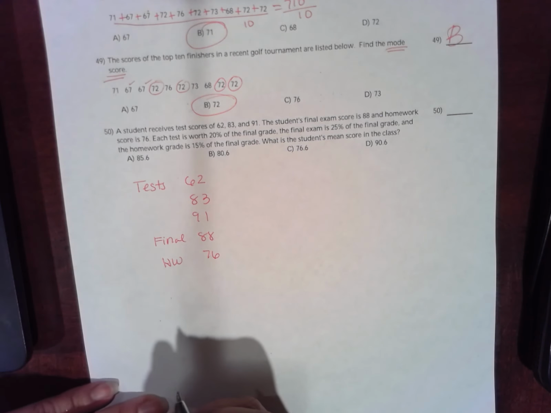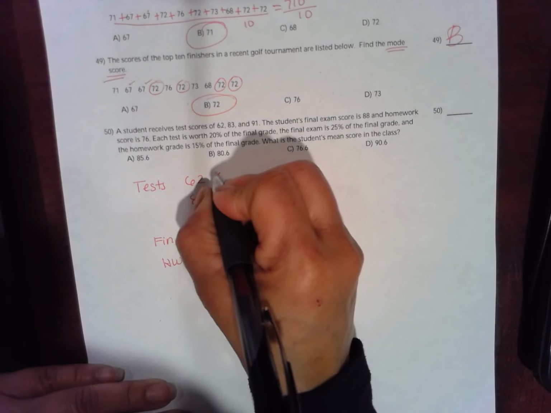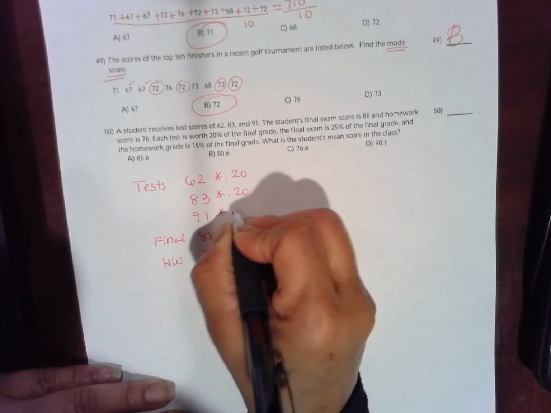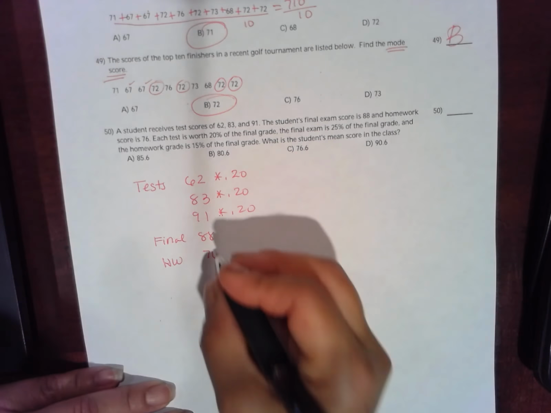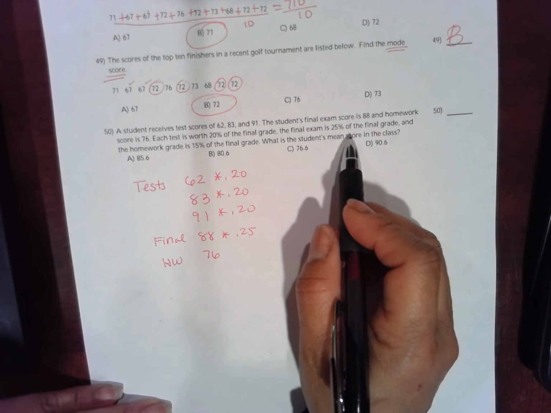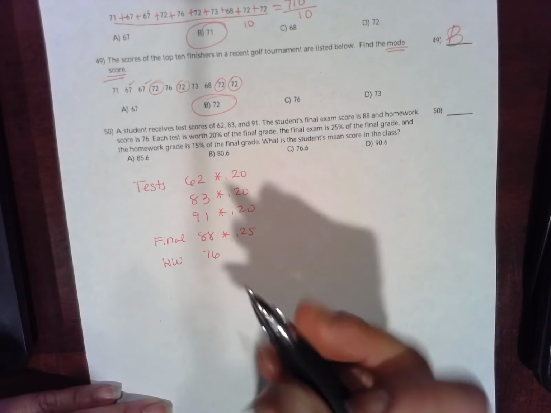Each test is worth 20% of the final grade, so we multiply these by 0.20. The final exam is 25% of the final grade, and the homework grade is 15%.